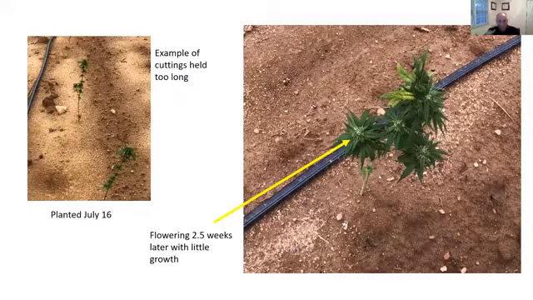Here's a couple of examples of cuttings that were held too long. These were planted in mid-July also, a different study from the one I just showed in Tifton, but these were kind of older cuttings. You can see how tall they were and stretched out. That's obviously not good. They're about 1.5 feet tall. Then they were flowering 2.5 weeks later in August, and you can see they just don't look very good. That's about as big as they got. They never did anything. So I think some of this late planting could just be with cuttings held too long. And again, some varieties just may not be conducive to a late planting.